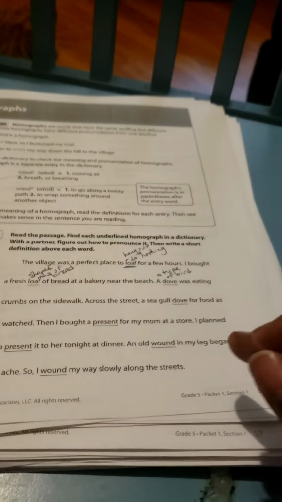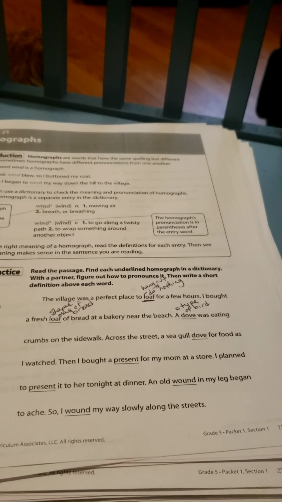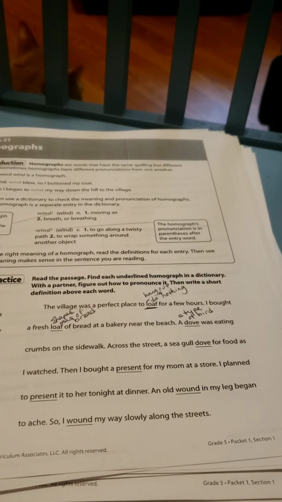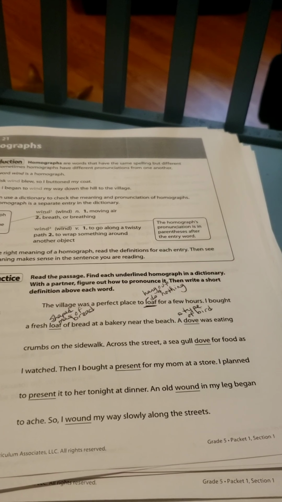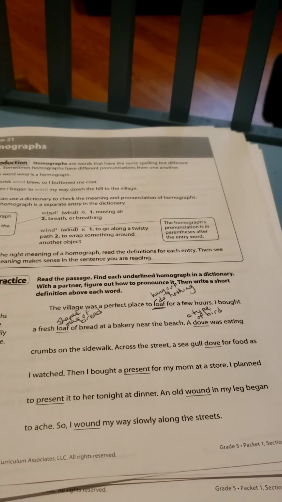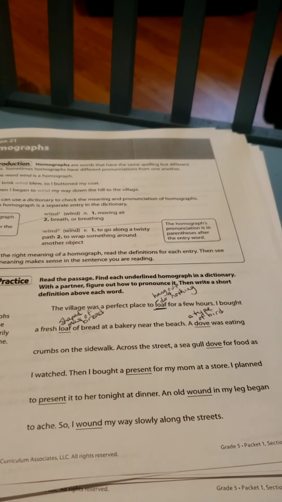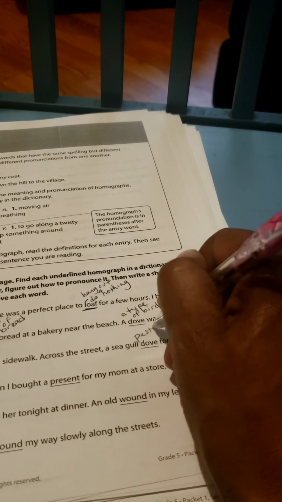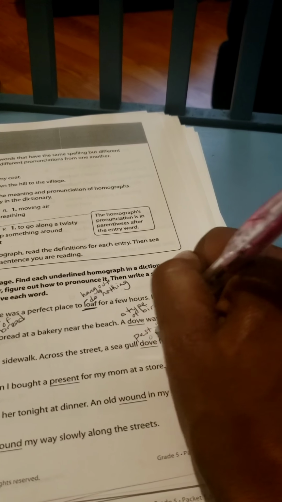You ever played or been to a party where there's a piñata and they break the piñata and all the candy and little toys or whatever they have in it spill out? Well, if you wanted to describe what happened at that party, you would say the piñata broke open and all the kids dove for the candy. Okay, so that's what dove means in this. So we just put past tense of dive.